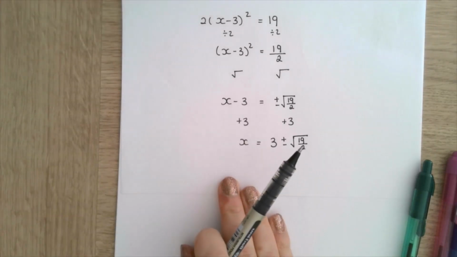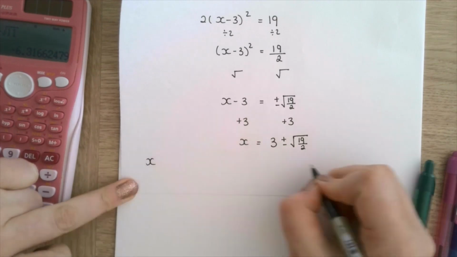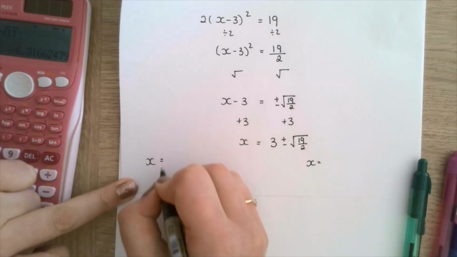Obviously I'm just going to type it into my calculator to give you the 2 decimal values. I'm going to have to do them separately here like this.